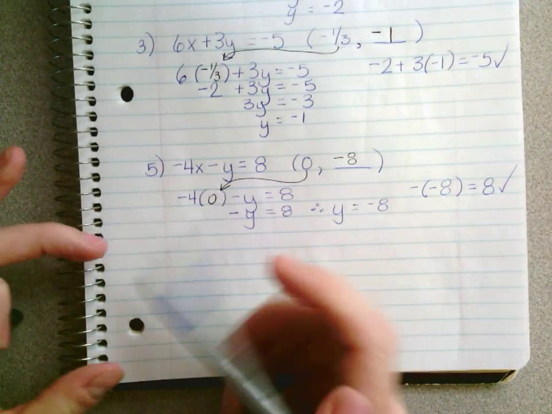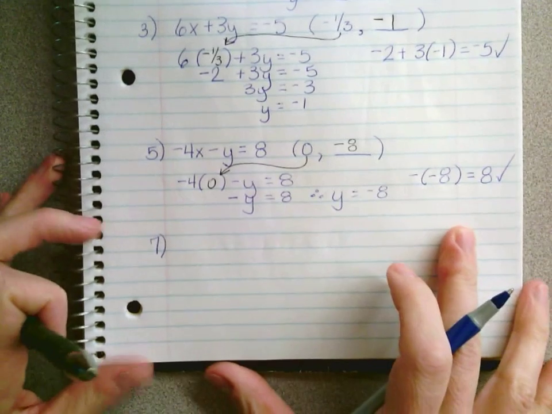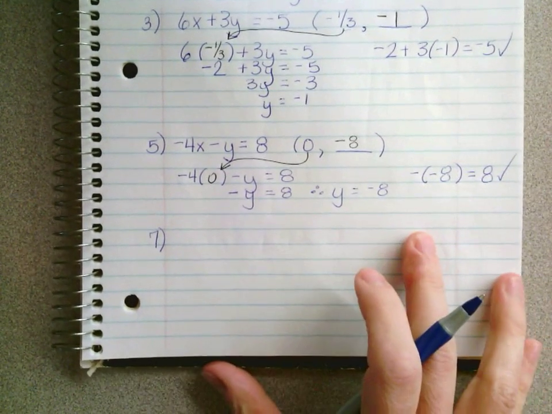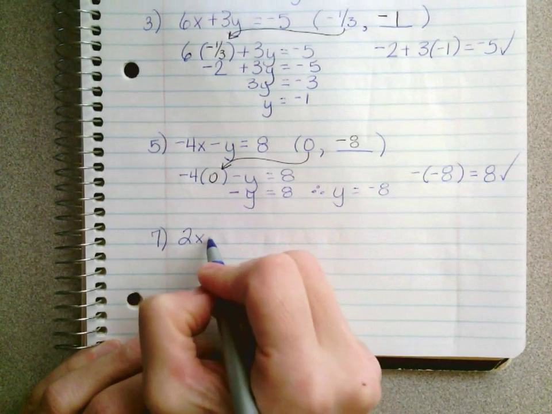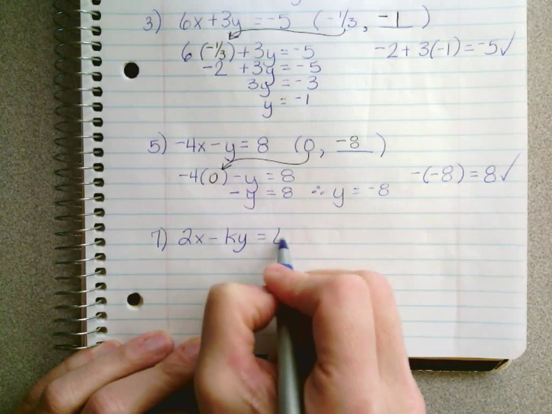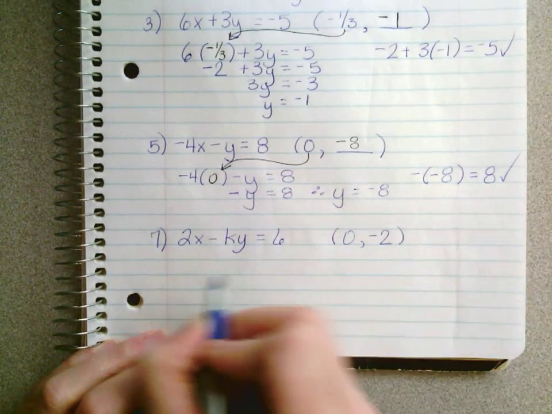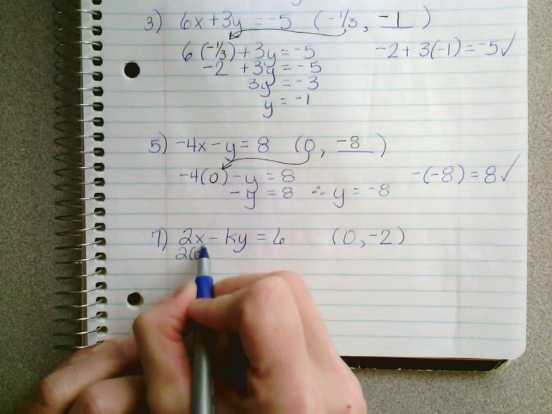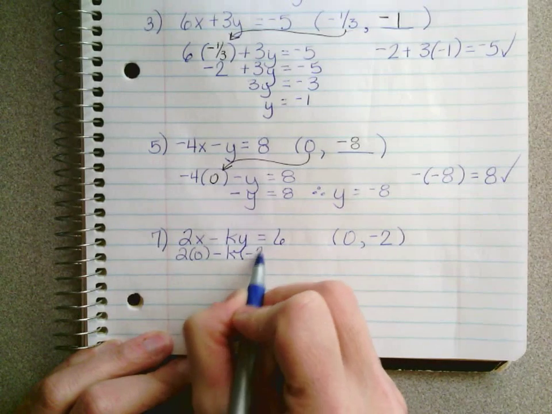Number 7, find a value for k so that the pair given will satisfy the equation. So you're basically solving for the variable k. They gave me 0 and -2. 2 times 0 minus k times -2.